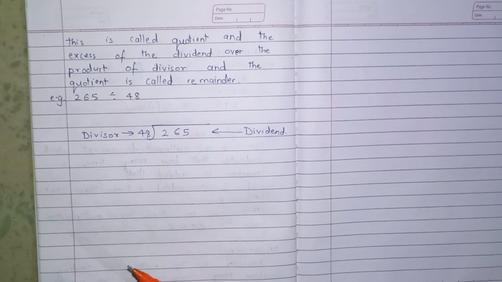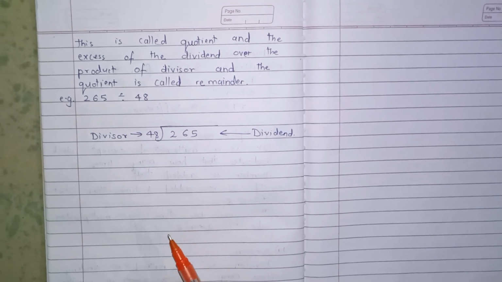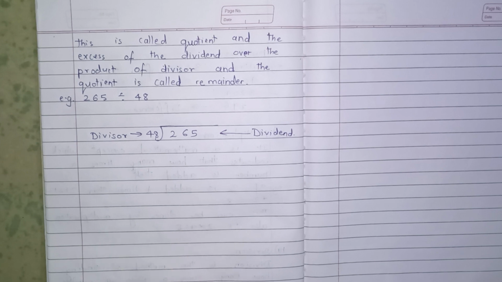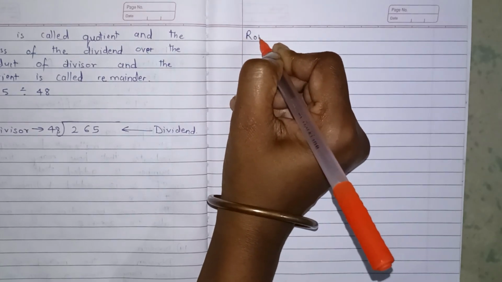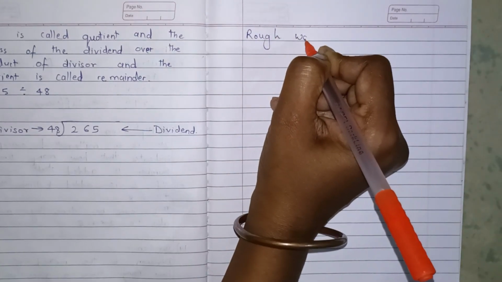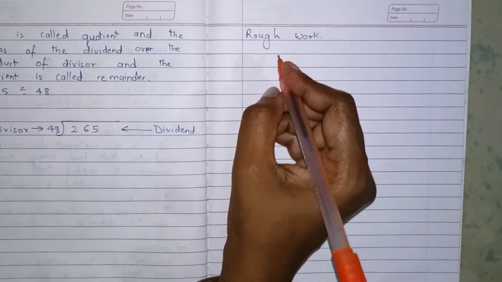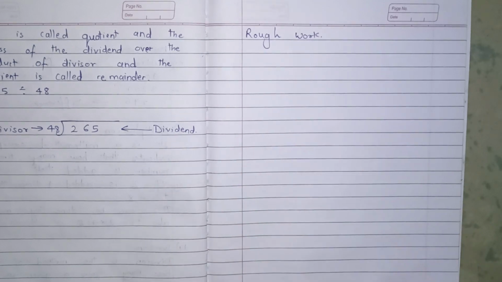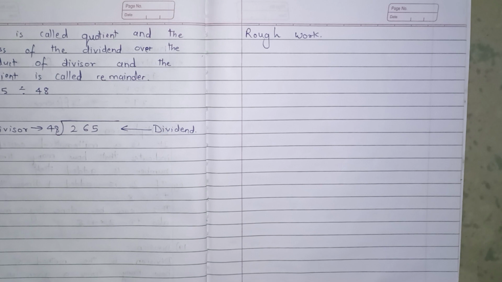If you don't know how to make 48 table, then I have a very simple method known to everyone. I am doing my rough work over here. So let's see if 265 number is coming in 48 table.